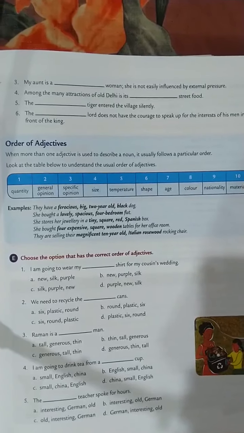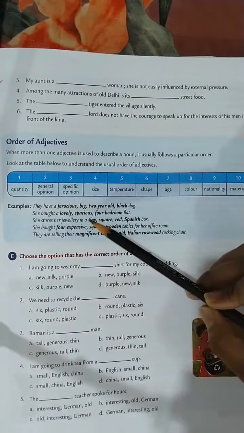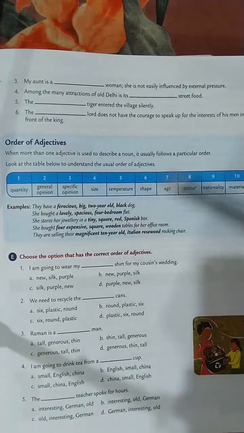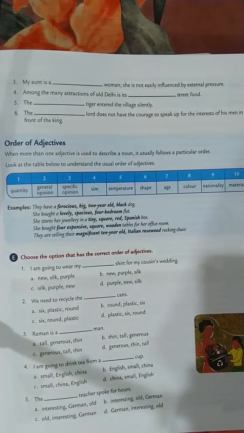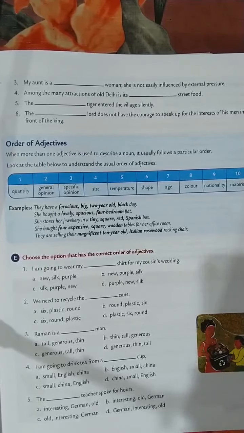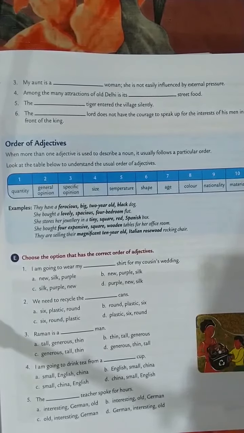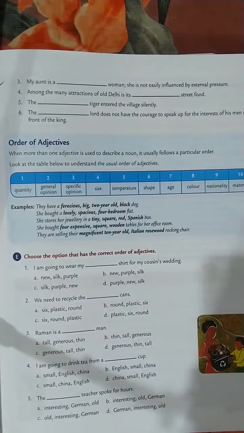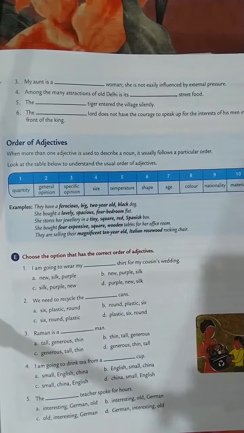Now second, she bought a lovely spacious 4-bedroom flat. Now lovely is a general opinion, spacious is size, and 4-bedroom you can take as a shape. So students, a few other examples are given over there, you can see them.